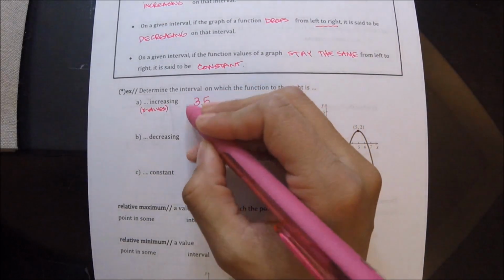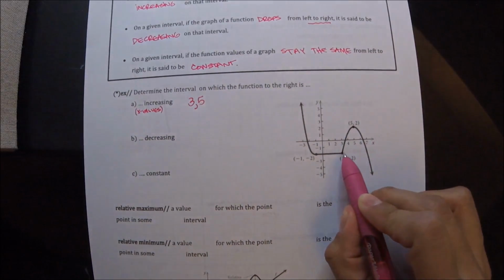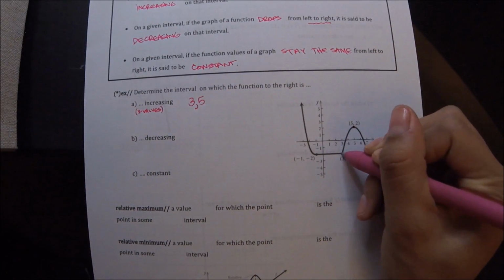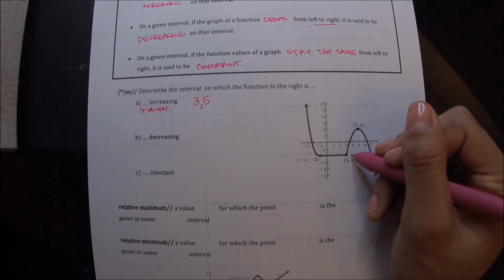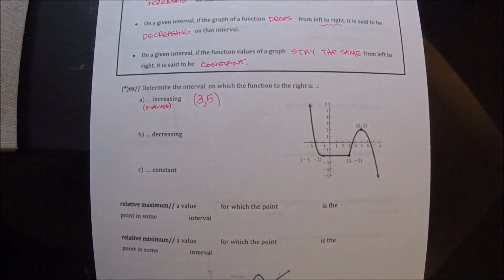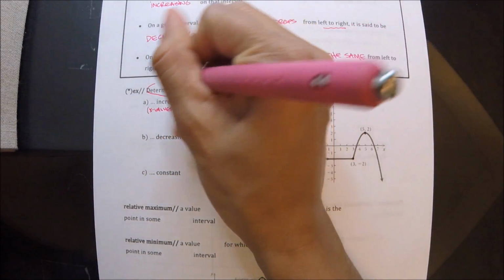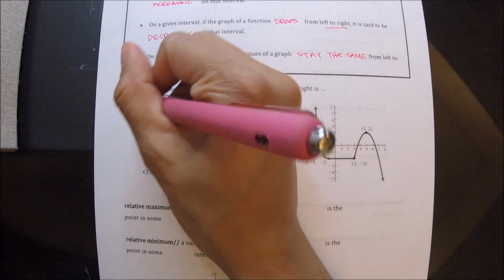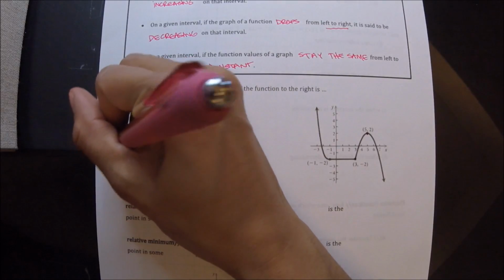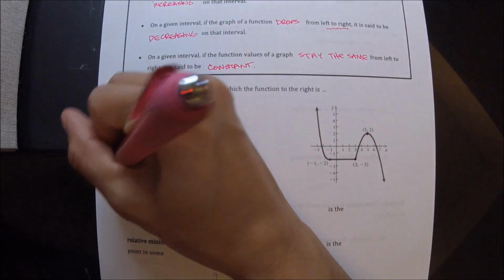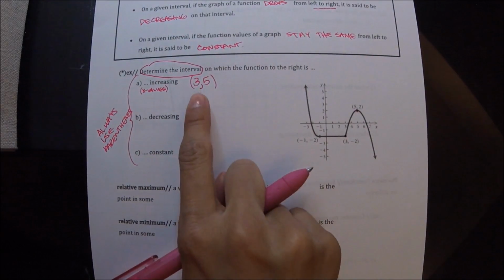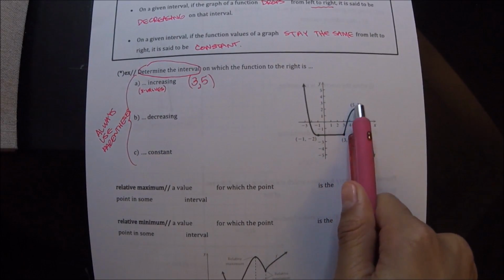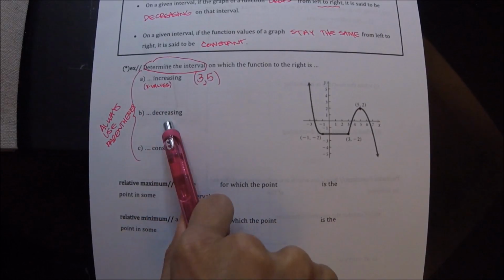And then we have to decide whether we want parentheses or brackets. But if you think about it, at these exact points, when x is 3 and when x is 5, it's not increasing or decreasing or staying the same. They're just points. So we're not going to include the 3 and the 5. Whenever it says determine the interval on which it's increasing, decreasing, or constant, you're always going to use parentheses. So make sure you get that note. So we're going to go from 3 to 5, and that's when the graph is going up from left to right.